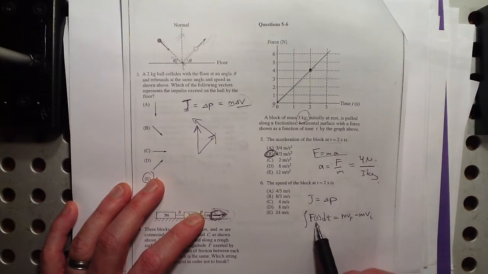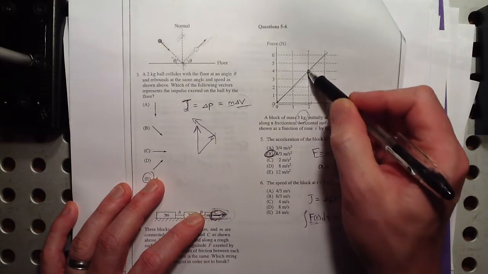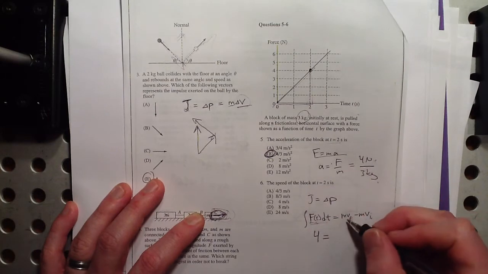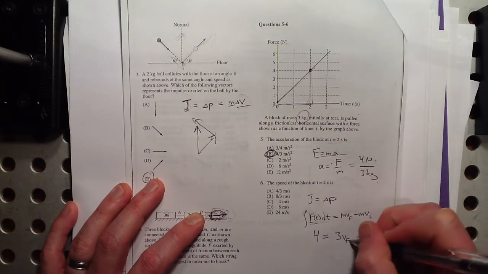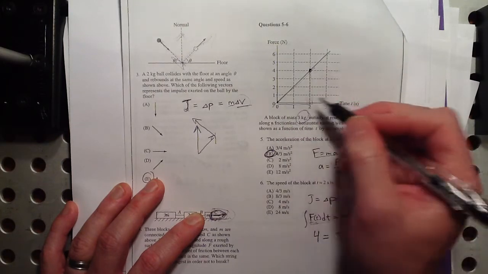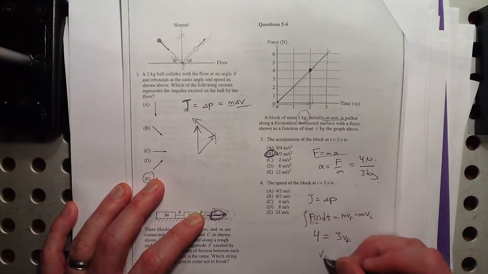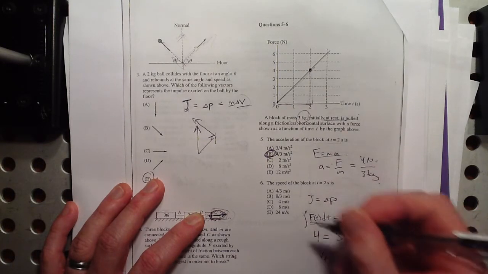So I think we can do this, right? We have a force-time curve, so the area under that is, see, that's a 2 by 4 right triangle, so that area is 4. The mass is 3. Final velocity is what we're looking for, and the initial velocity is 0. It's initially at rest, so final velocity is also 4/3 meters per second.